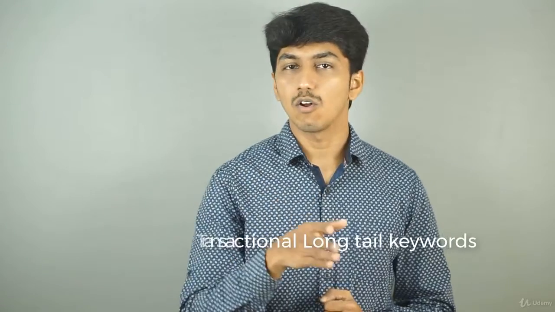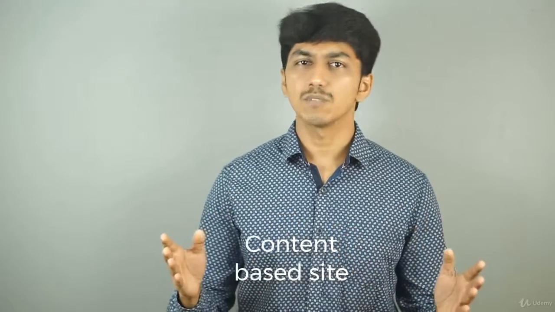If you have an e-commerce website or an online store that is selling products, then you should target transactional long tail keywords. Whereas if you have a content based website or blog, then you should target informational long tail keywords. Broad keywords are best suited only for higher authority blogs or content websites. Let me justify my statement with an example.